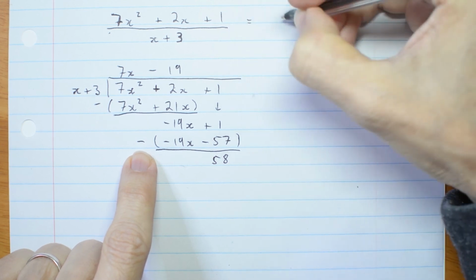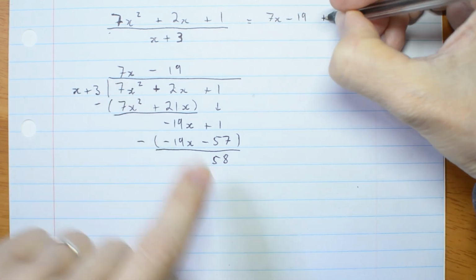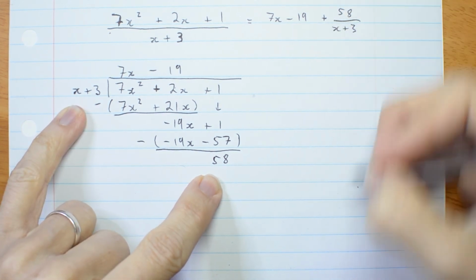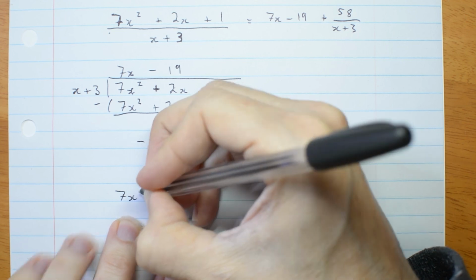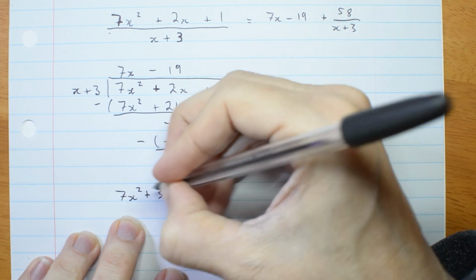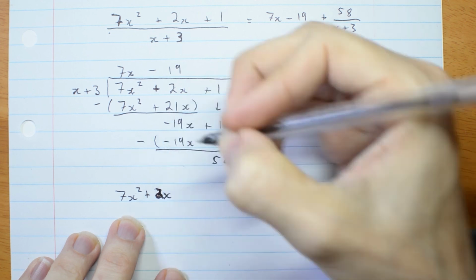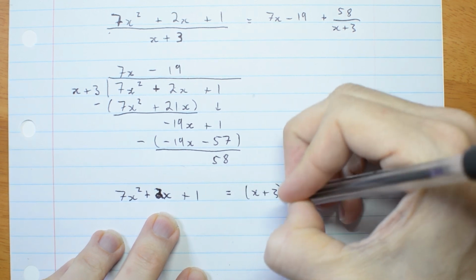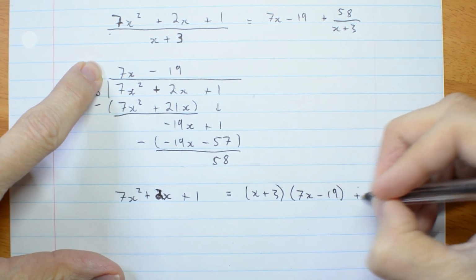So my original division equals the quotient plus the remainder over the divisor. Or you can also write it the other way. My original dividend, nope, I read that wrong, plus 2x, it was a bit messy, sorry about that, plus 1 equals divisor times quotient plus remainder.